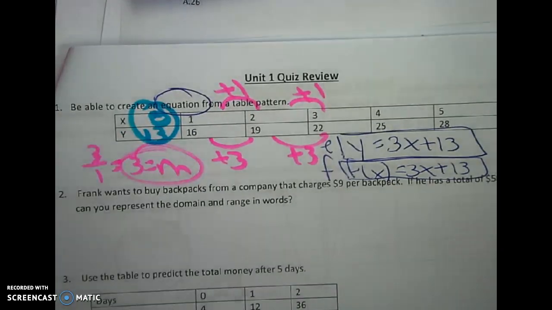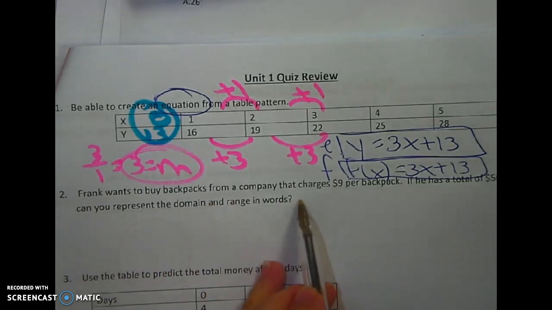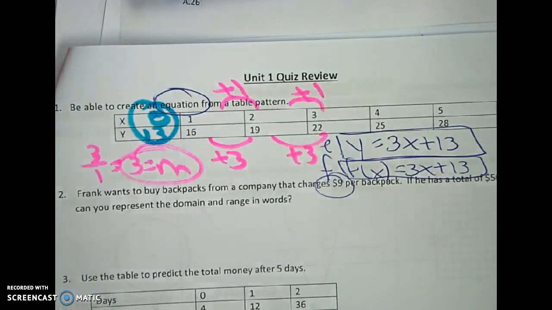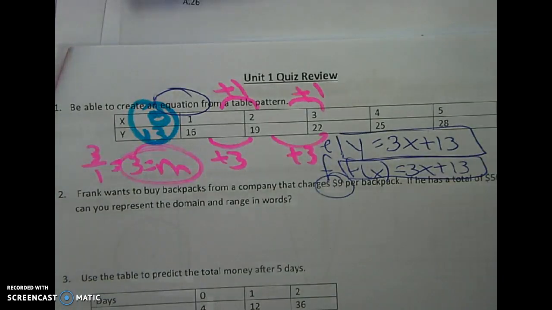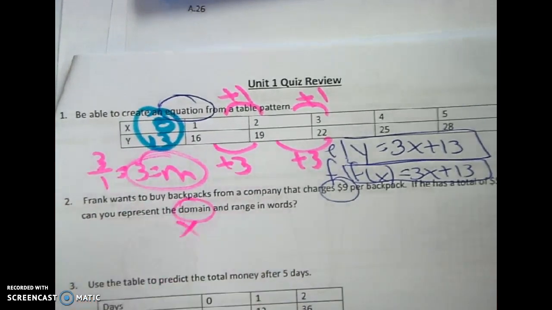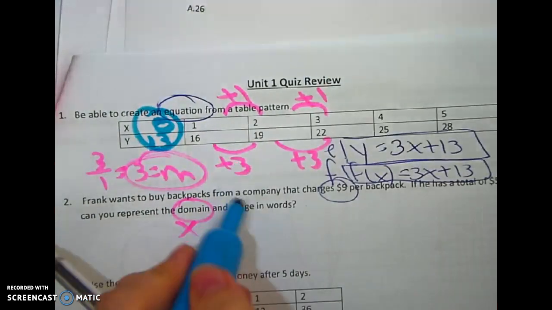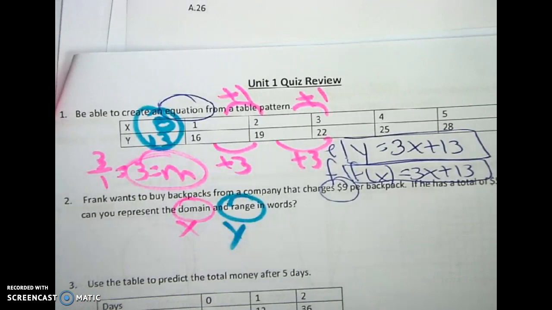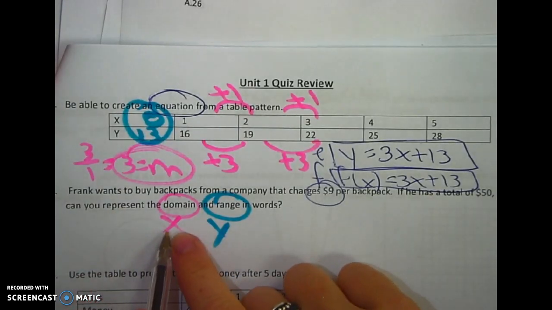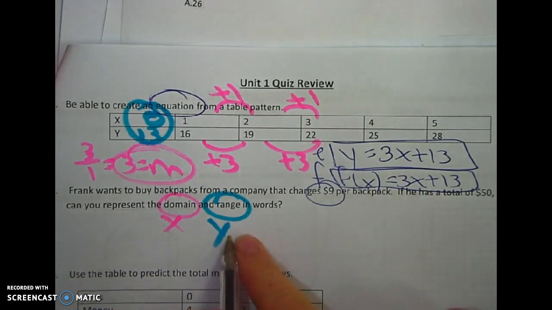All right, let's go to the next one. Frank wants to buy backpacks. He charges $9 per backpack. He has a total of $50. How can you represent domain and range? All right, domain means everything X, and range means everything Y. So what I have to do is identify what is domain and what is range.